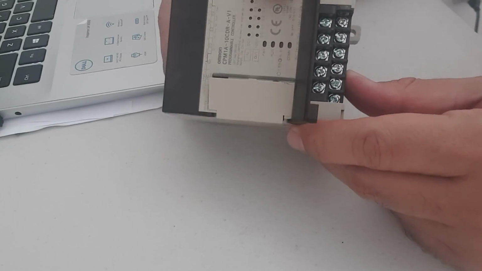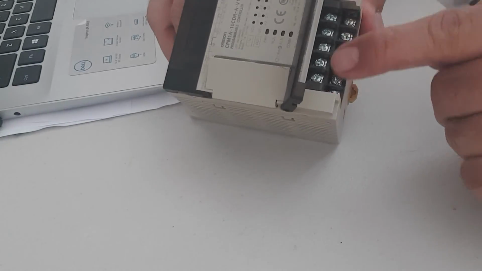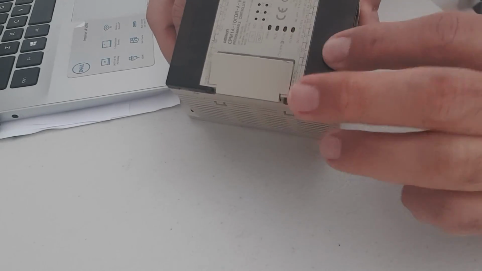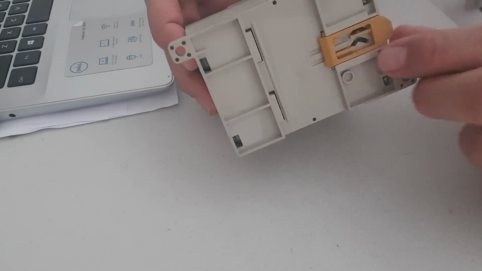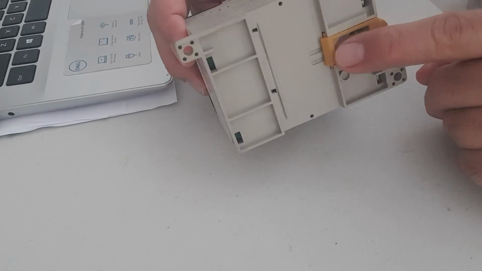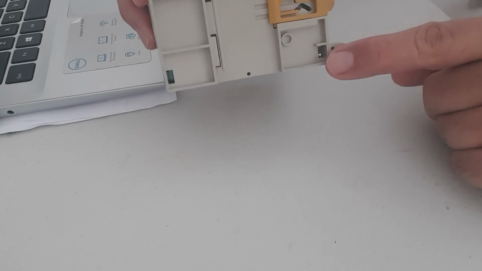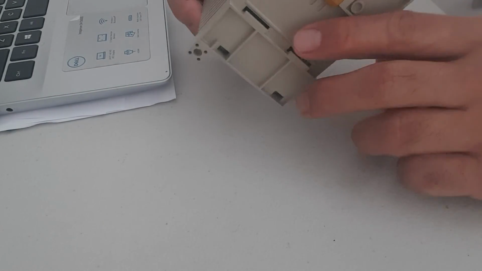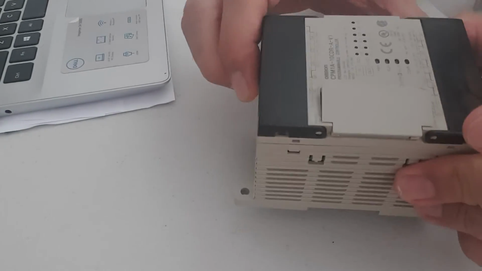Okay? The output terminal is here. It also has a safety cover. These are the output terminals, the same as with the small Zen PLC. For the mounting, the same as Zen, it is also DIN rail mounted. And you can see here the presence of holes, one on top and the other at the bottom. That means this can also be bolted on your panel.